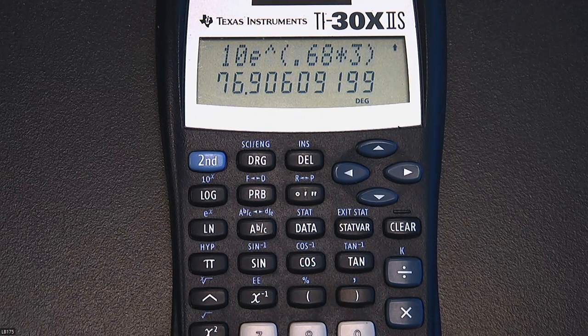But in both cases, you get about 76.91. So probably you're going to have either 76 or 77 rabbits there. You can't have 0.91 of a rabbit. So probably 77 rabbits. This isn't going to be an exact thing because we're talking about rabbit populations. So about 77 rabbits.